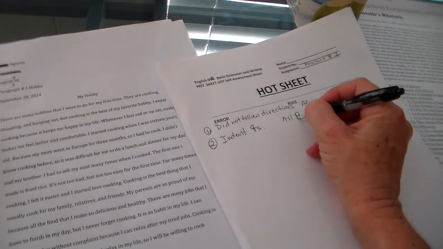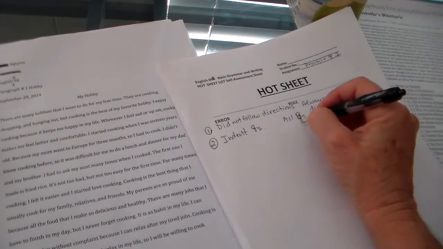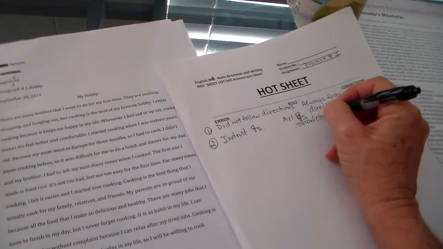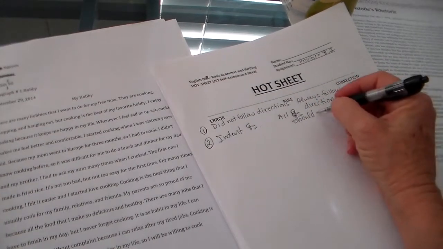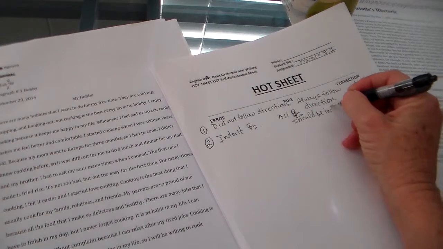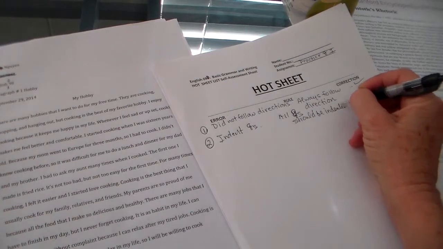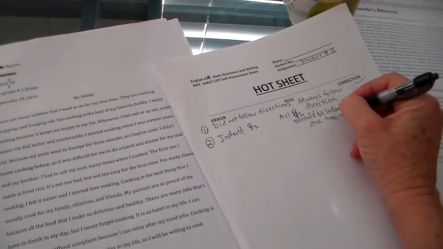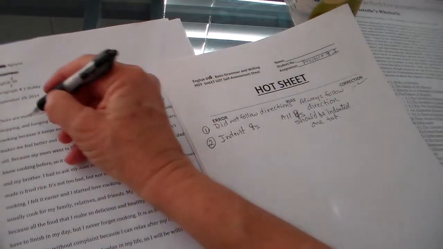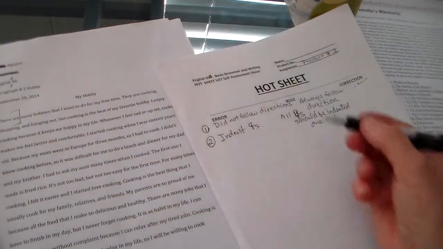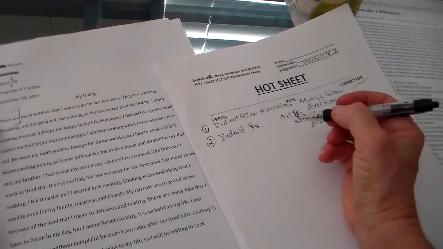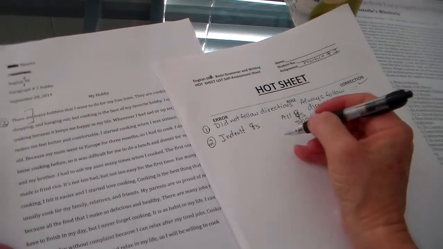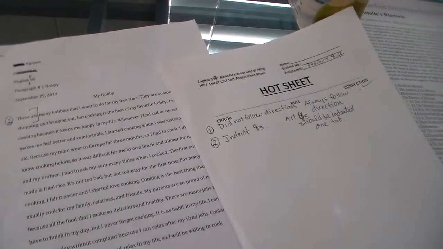All paragraphs, sorry, this got a little messy here, should be indented 1 tab. Okay, so I'm going to go like this, and that would mean to move over to one tab what the student is doing here. Okay?